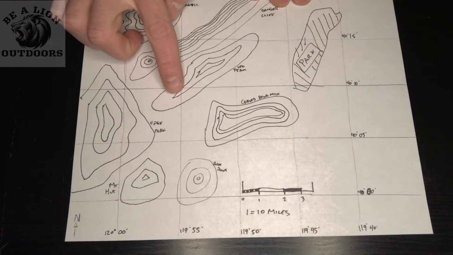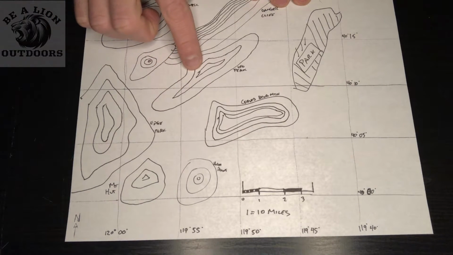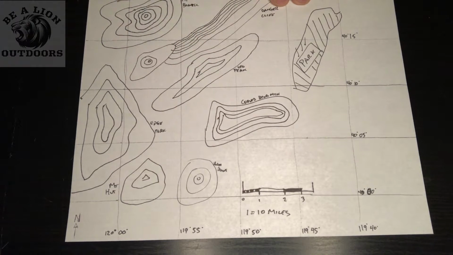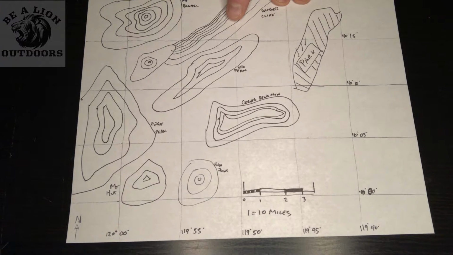So for this one here, it's a bit of a slope that is quite shallow. Whereas down here, you'll see these lines are quite close together. This means that this incline or decline is quite steep as they are in close proximity.